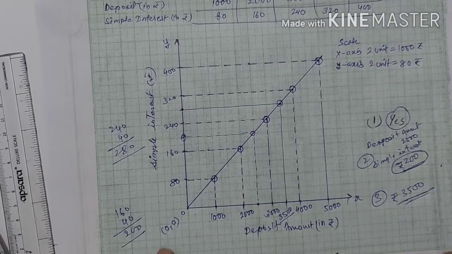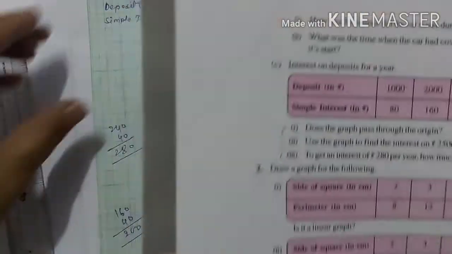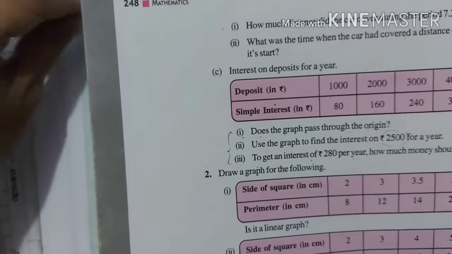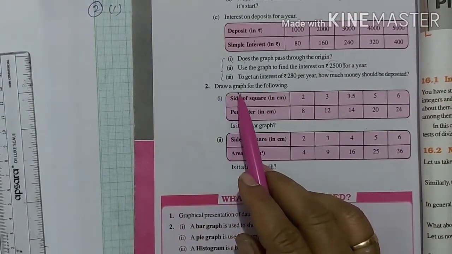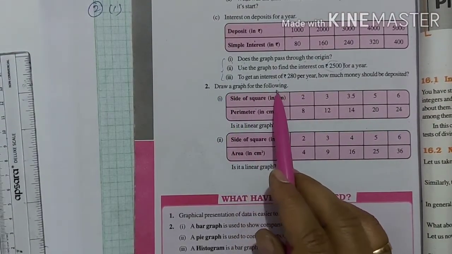Now start question number two. Question number two: draw a graph for the following.